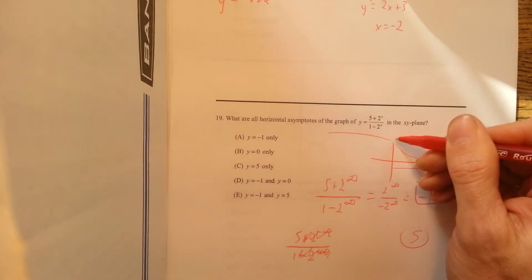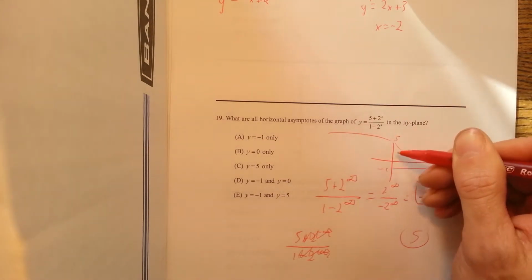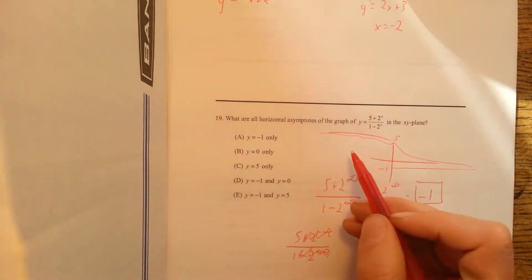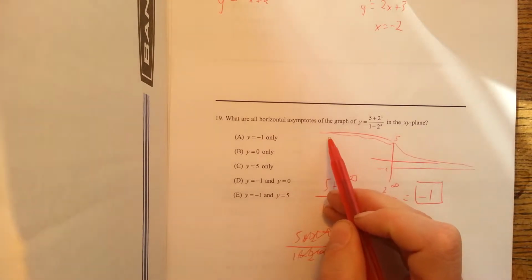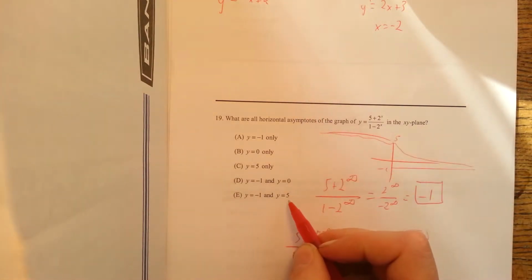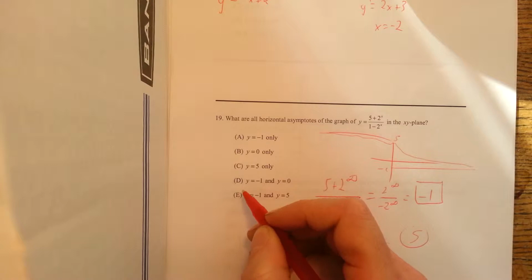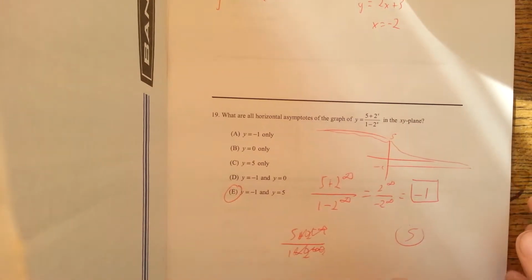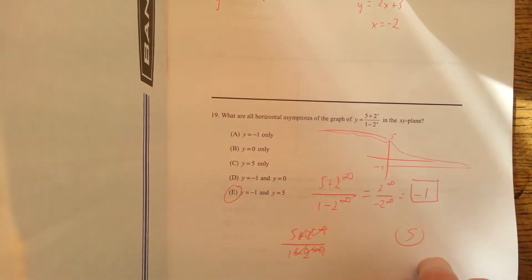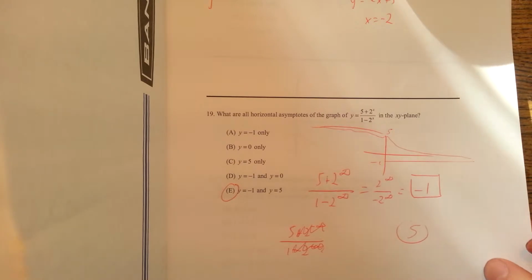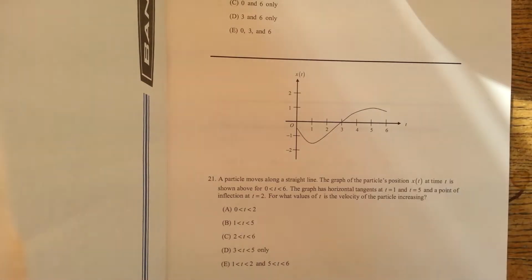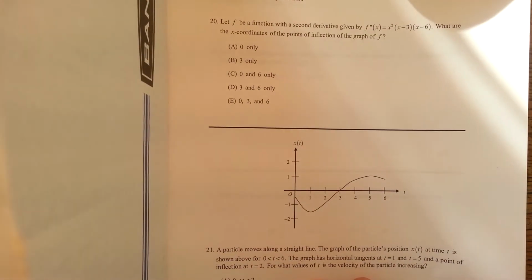So now we know that this is 5, this is negative 1. The function is going to trend towards 5 in some ways as we go to negative infinity. Two horizontal asymptotes are negative 1 and 5. The lesson is for horizontal asymptotes, plug in both infinity and negative infinity and see what happens. Okay, let's keep going.